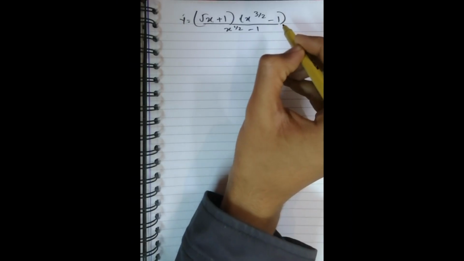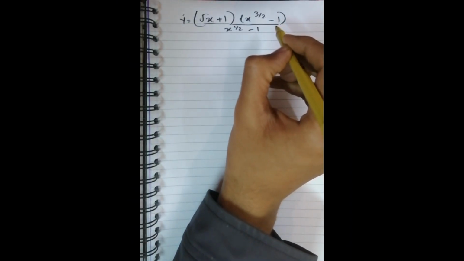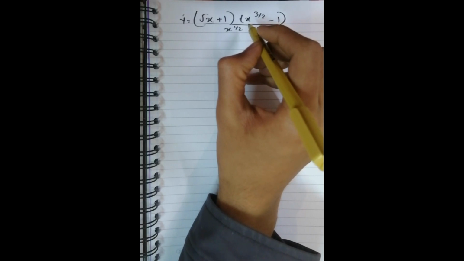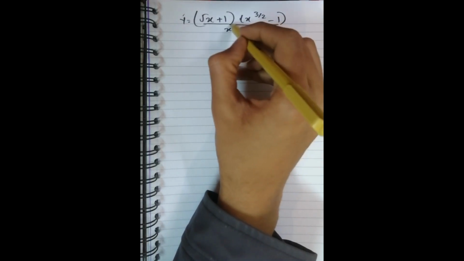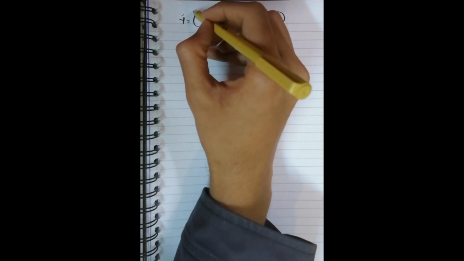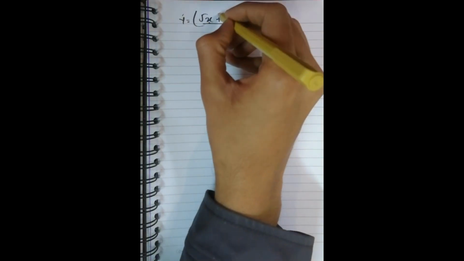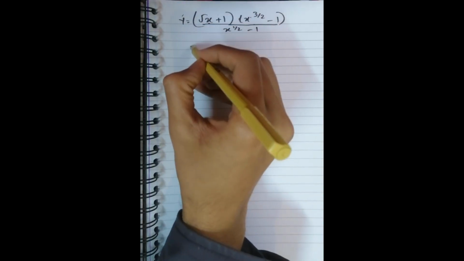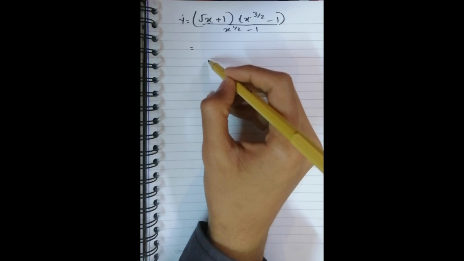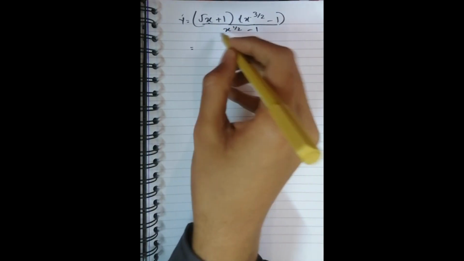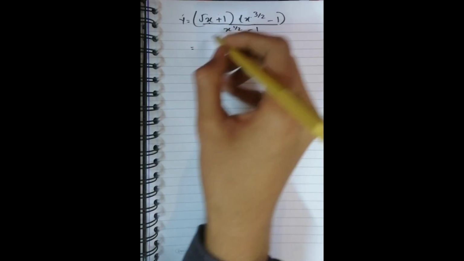So we have to find the derivative of this function, and if you just focus on this thing, this is actually being divided, but in the numerator, these two are being multiplied. So we can first of all multiply these things, and then after that we can divide and do whatever we want to do. So first of all, let's just multiply.